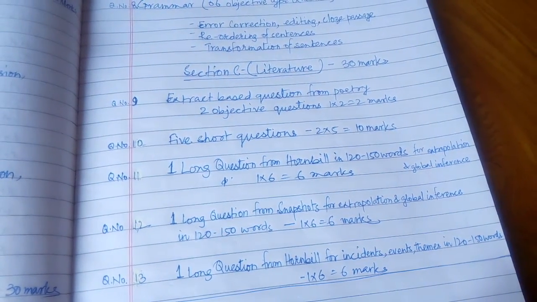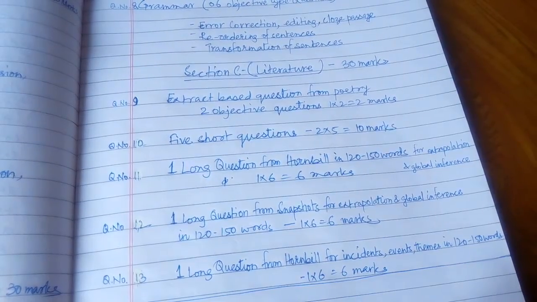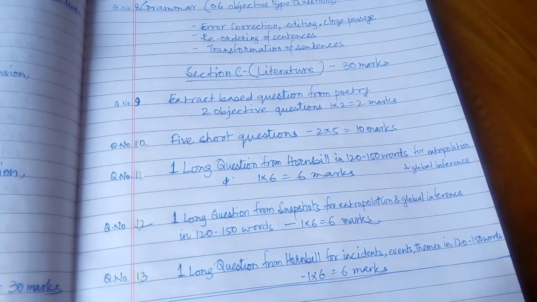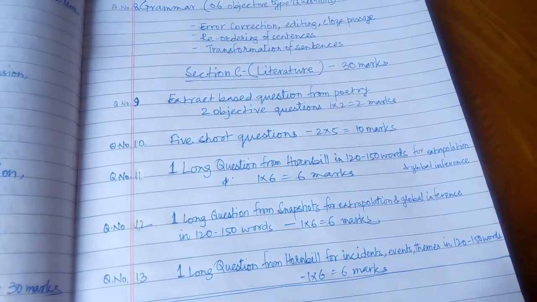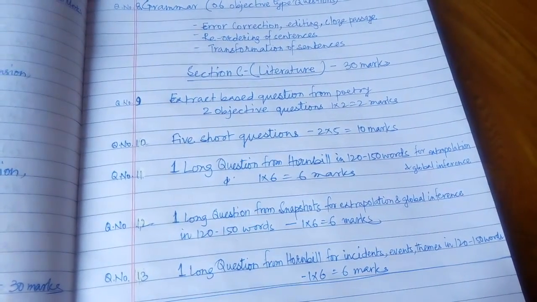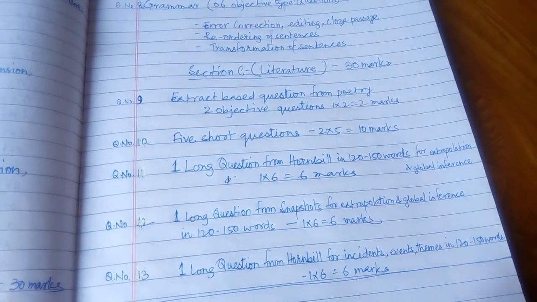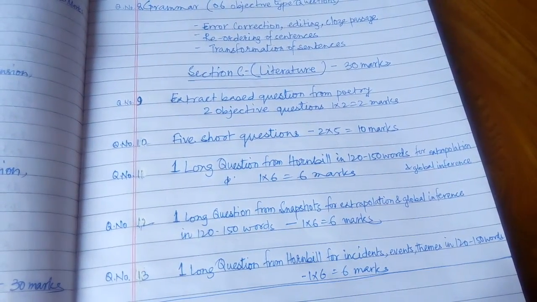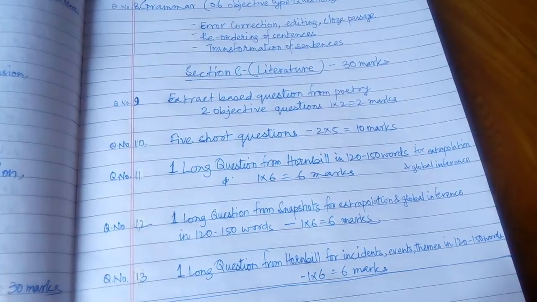Here only 1 question, carrying 6 marks. The next question is again a long question, but this time from Snapshots, and it will deal with the same, extrapolation and global inference. Again a single question, so 6 into 1, 6 marks.